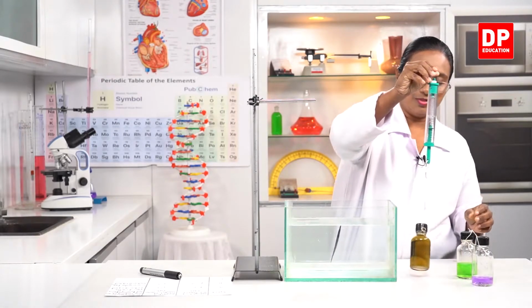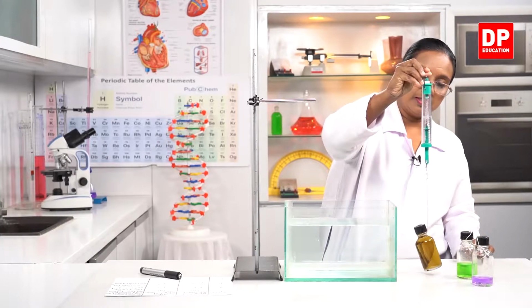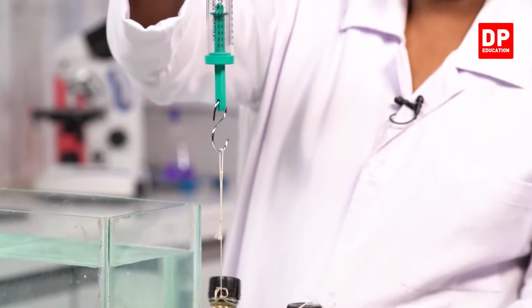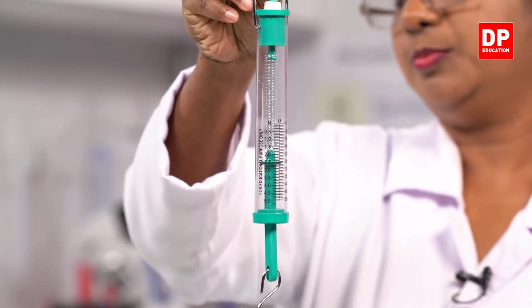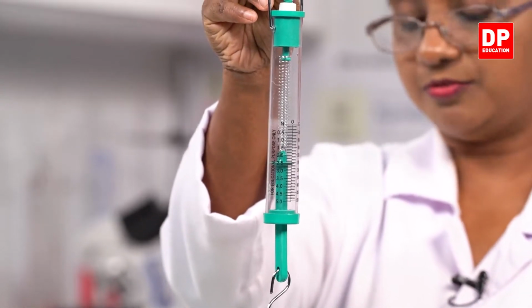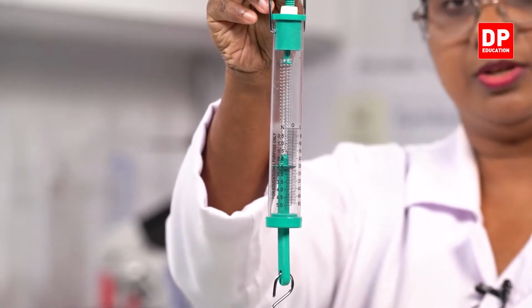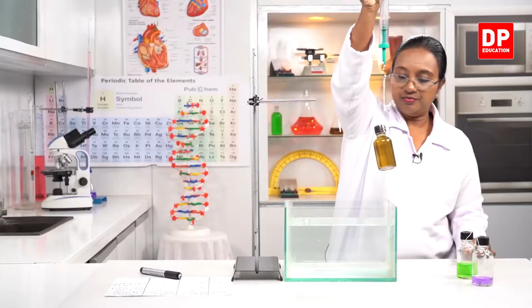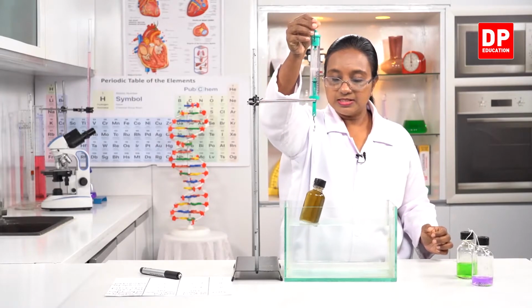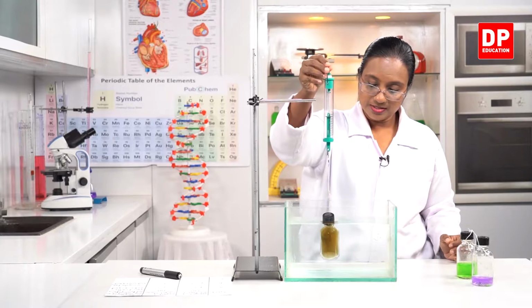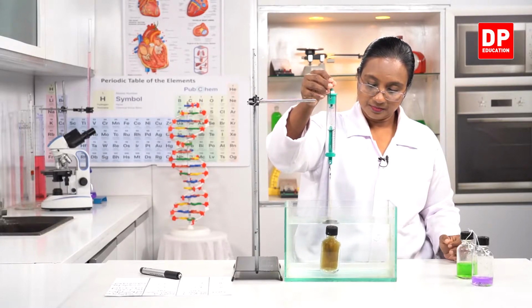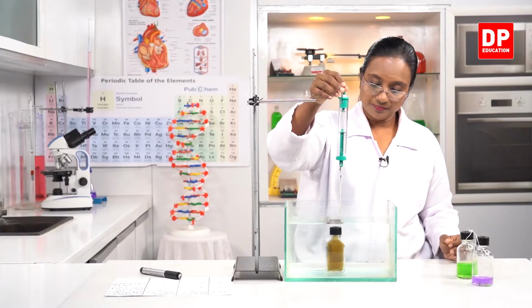The third object, it's here. You can see the weight of the object as 2.5 Newton. Weight of the object is 2.5 Newton. So then if we immerse it into water, you will see, students, it will go down.